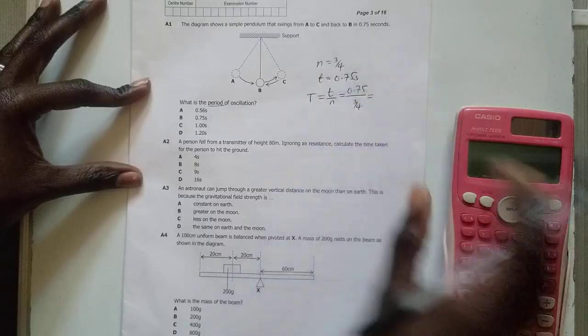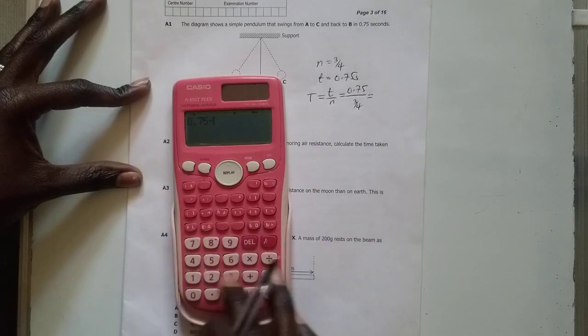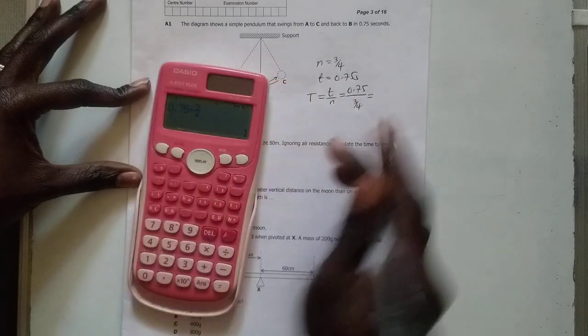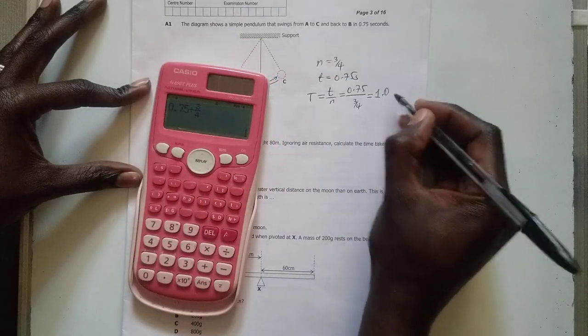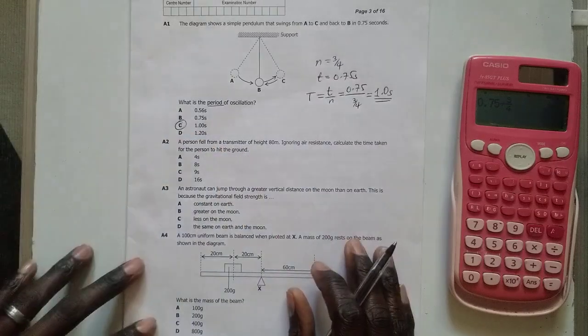Be careful as you put that on your calculator. A calculator can make you pass, or even fail, if you don't know how to use it properly. So that is going to give me 1, so I can just say 1.0 seconds. So the best option was simply C there.